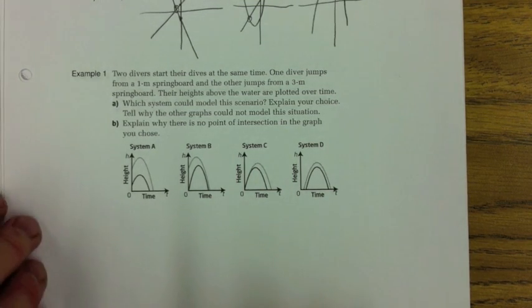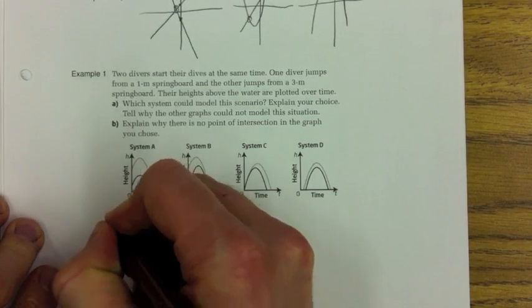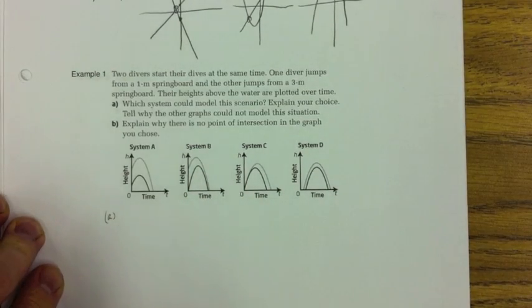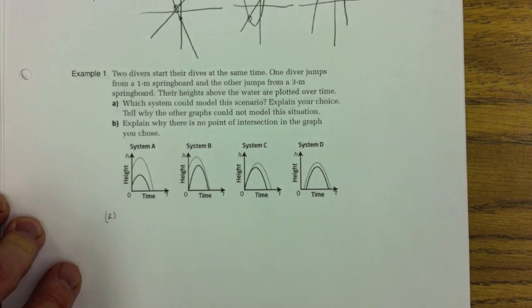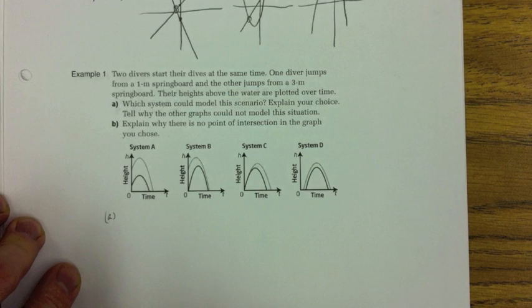All right. Let's address A. Which system could model this scenario? Explain your choice. The first thing I know is that one diver is jumping from a higher point than the other diver.